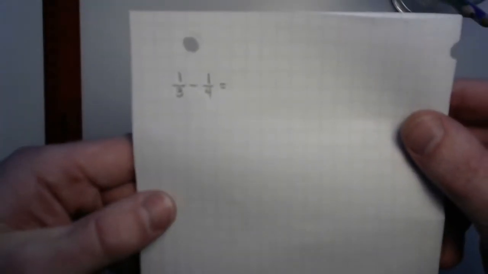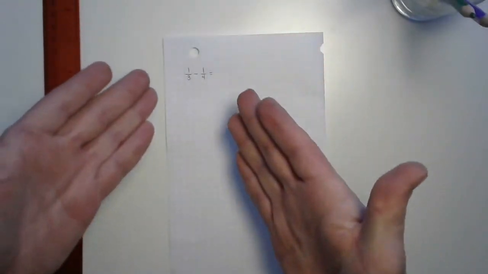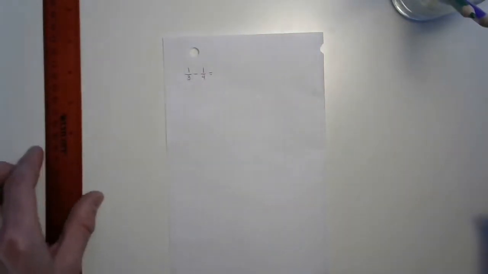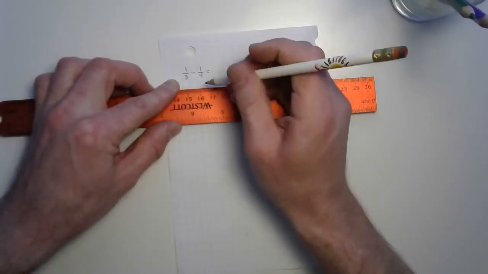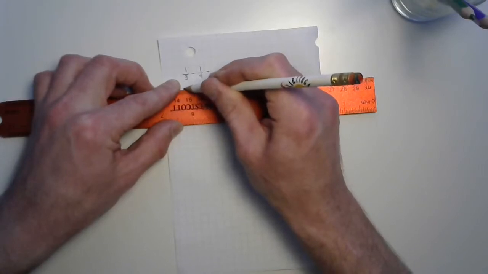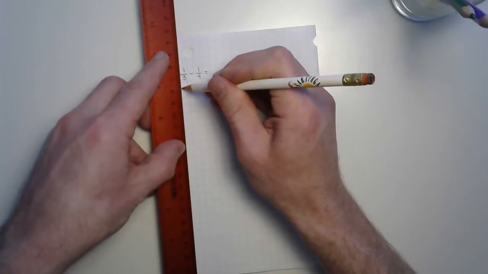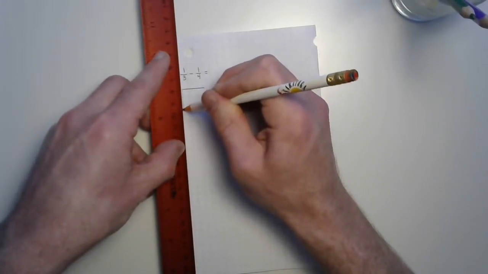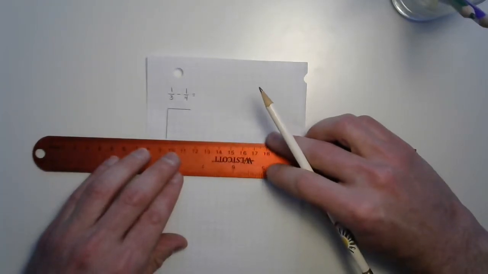One-third minus 1/4. Just like with addition, we're going to create a gridded rectangle defined by those two denominators. You may remember this one from our first addition example, 1/3 plus 1/4. Yes, we're going to work with those two fractions in reverse. Our rectangle is 3 across, 4 down, and go ahead and fill that in with its grid.